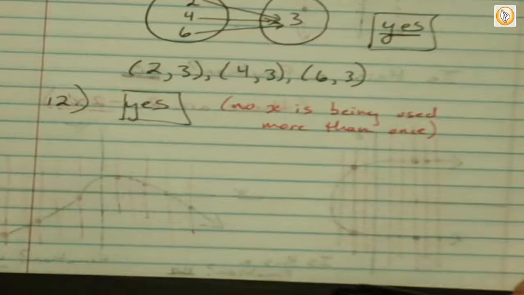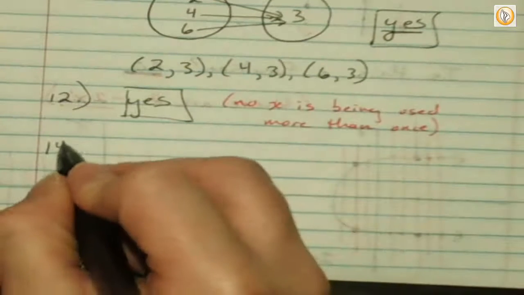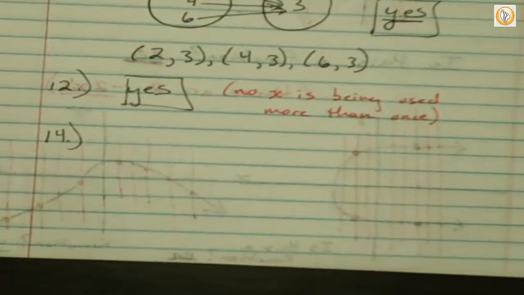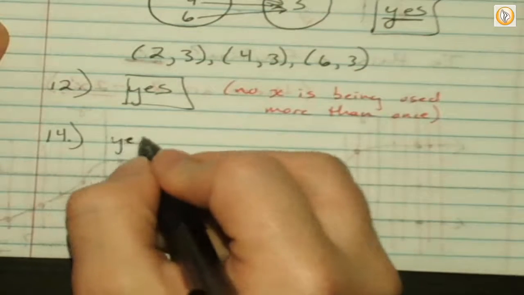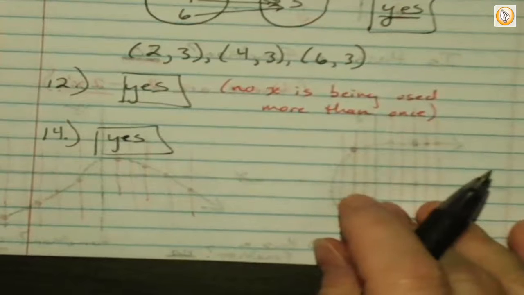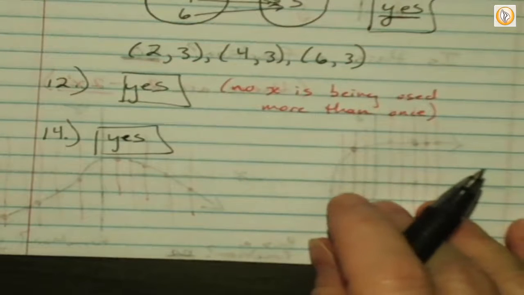All right. Let's look at 14. Look in your book at 14. Izzy, is that a function? You can use the vertical line test, or you can even write out the ordered pairs. Are you guessing? You're correct. It is a function because none of those dots use the same x.